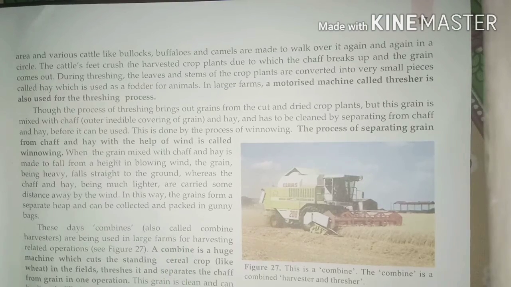Understood? So after harvesting, what are the three processes being done? First of all, they harvest the crops from the field, then they do threshing, they remove the grains from the chaff. When they remove the grain from the chaff, the small stem and leaves that are mixed in it are called hay, and it is separated by the method of winnowing with the help of wind.